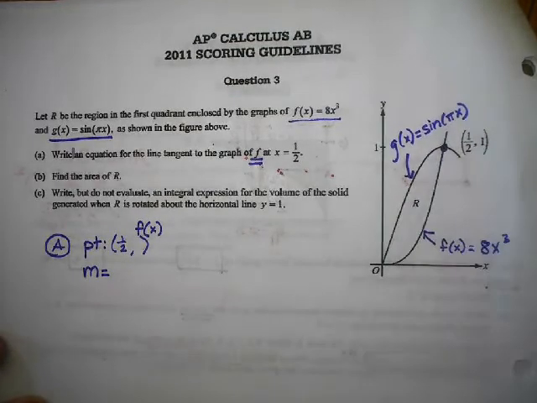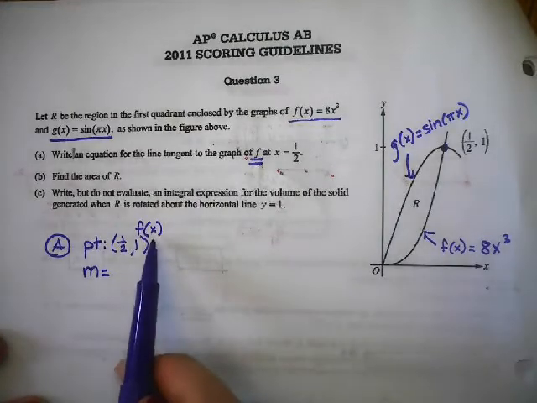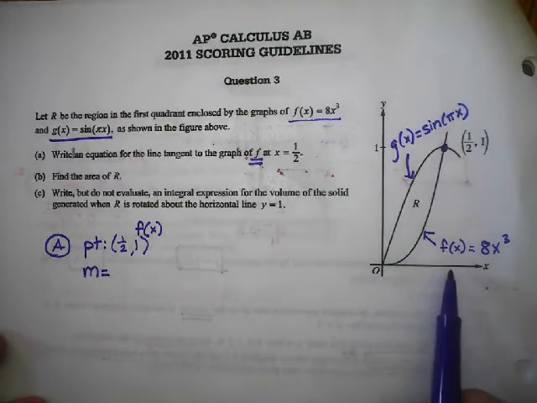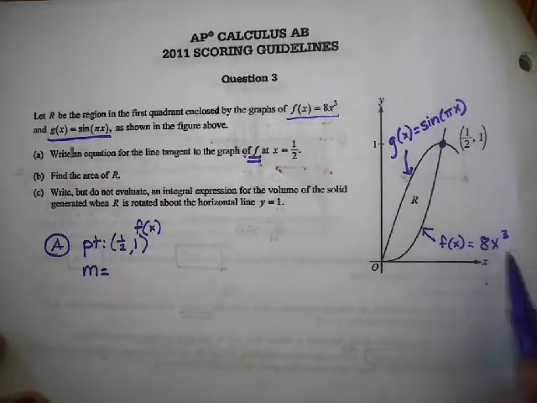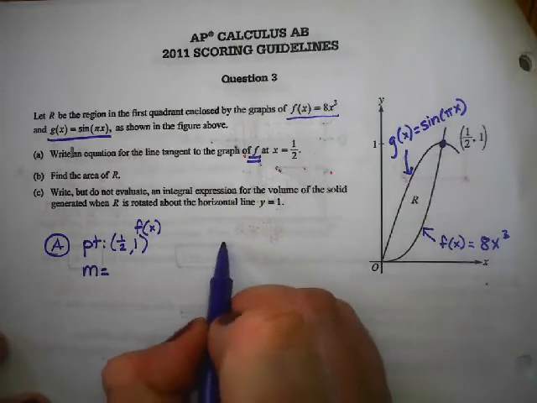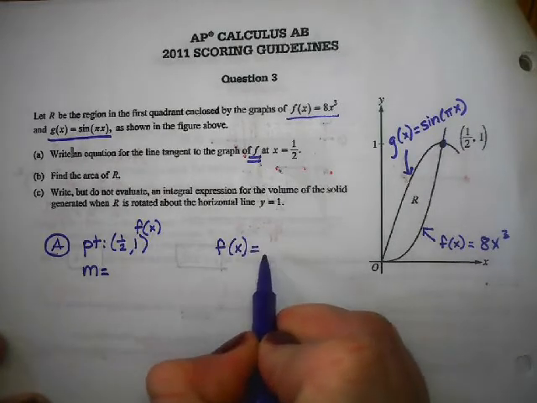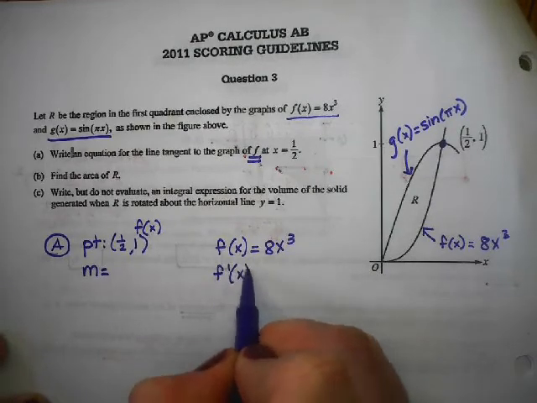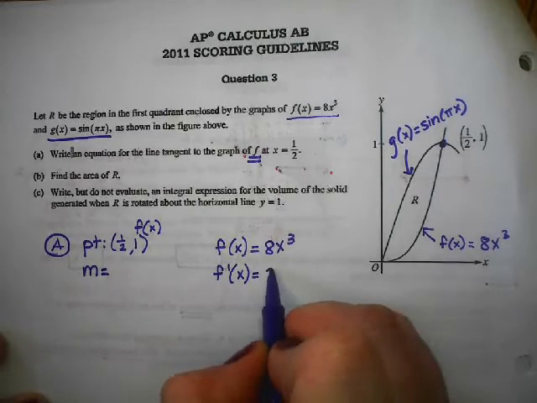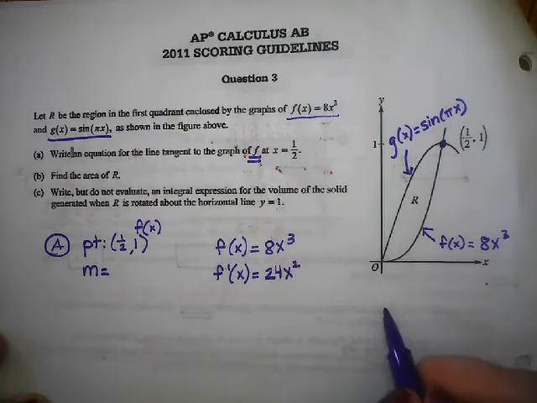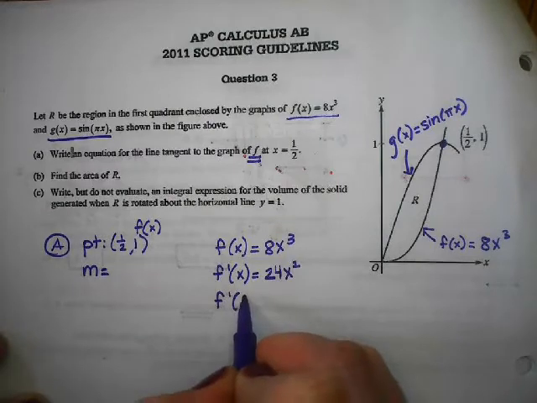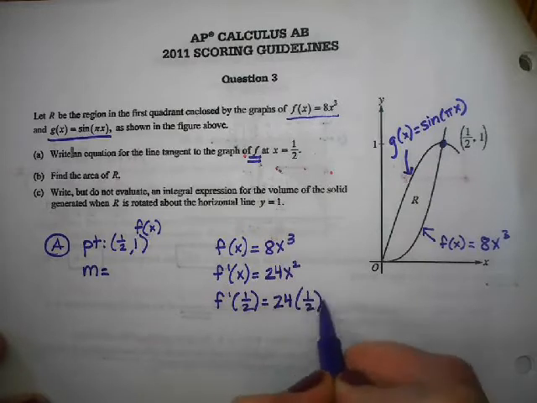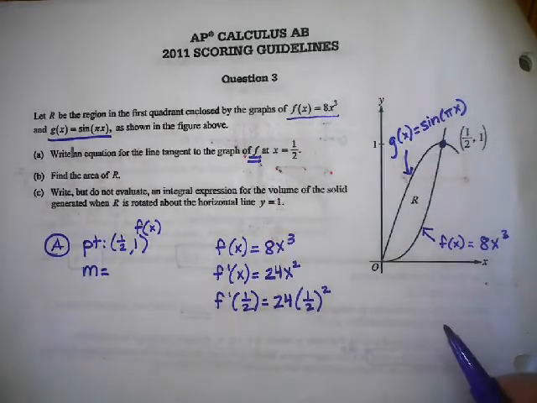It is a point that happens to be on both graphs. So it's definitely on f of x. Then I need to find my slope. Well, it doesn't tell me what the slope is in this picture. And so I can remember that slope is just derivative. So if I'm working with f of x, which was 8x cubed, and I need to find the slope, I'm first going to find the derivative, f prime of x, being 24x squared. And then I'm going to find f prime of 1/2 using good notation. 24, I'm going to put 1/2 in, and I'm going to simplify.